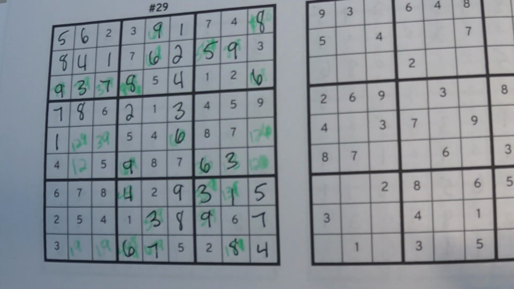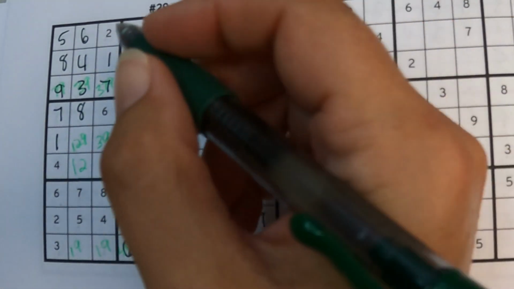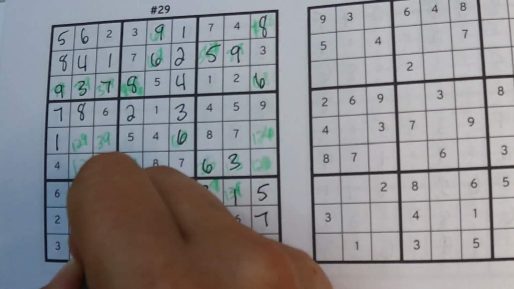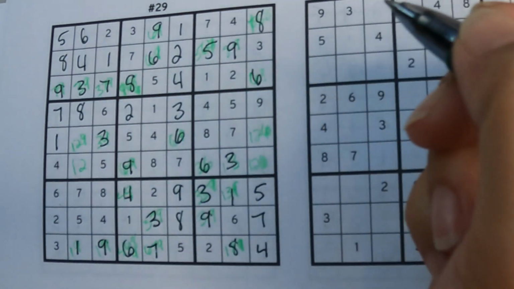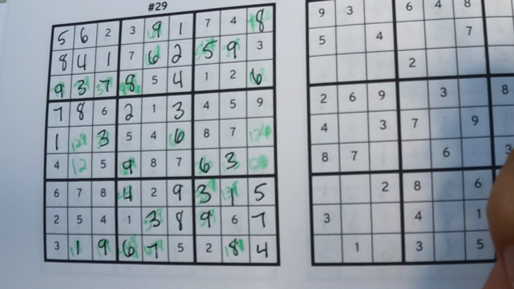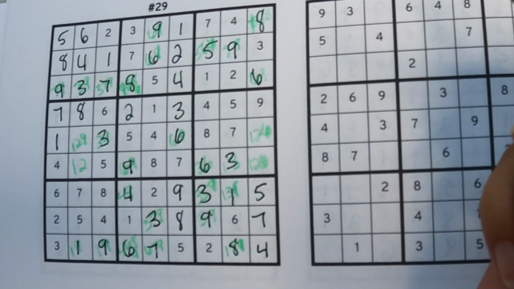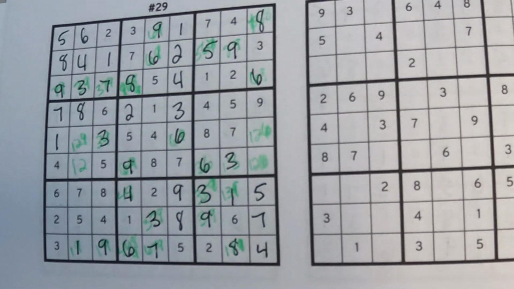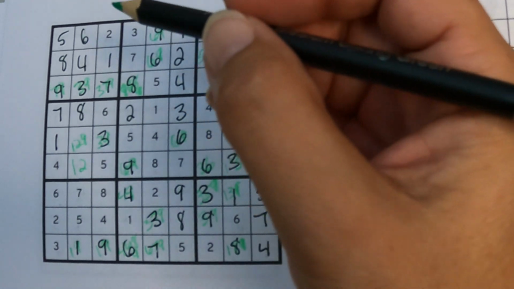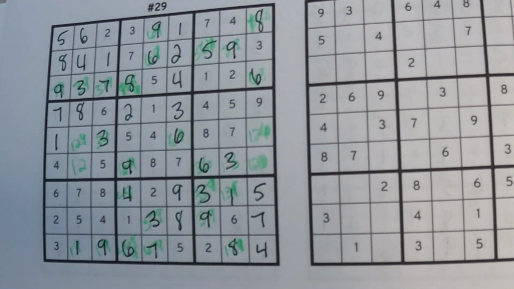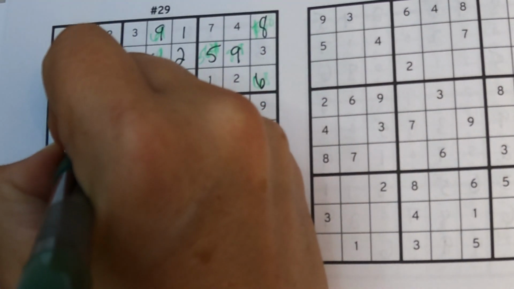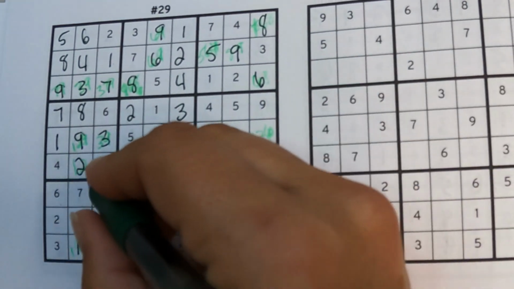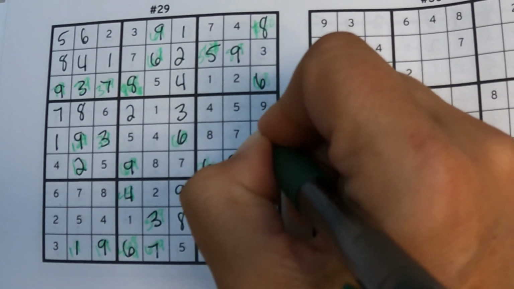So now if we look here, we've got this 1 here, which makes this our 9, 1. That 9 makes this our 3. This 1 makes this our 2. That makes this our 9. And that 2 makes this our 1 and 2.